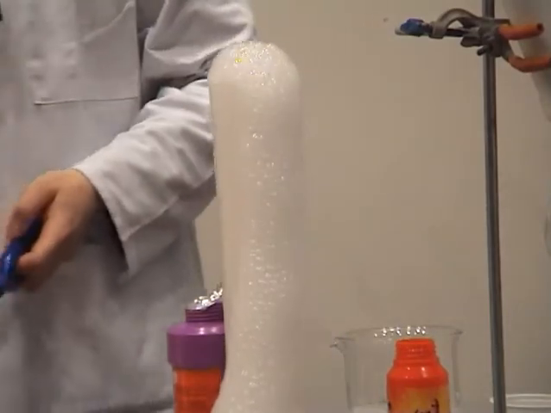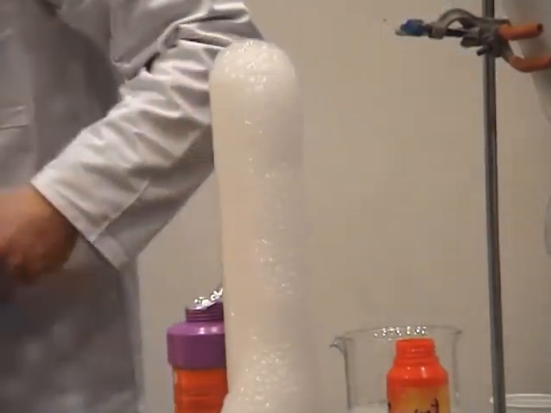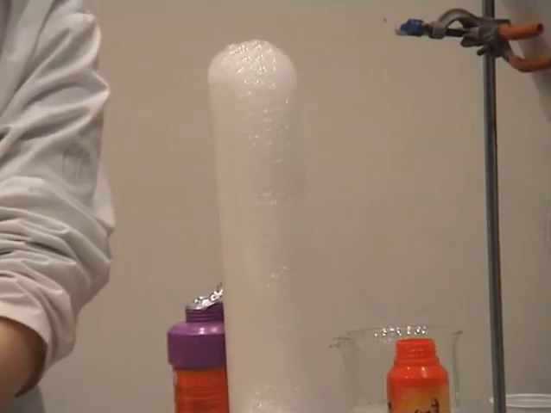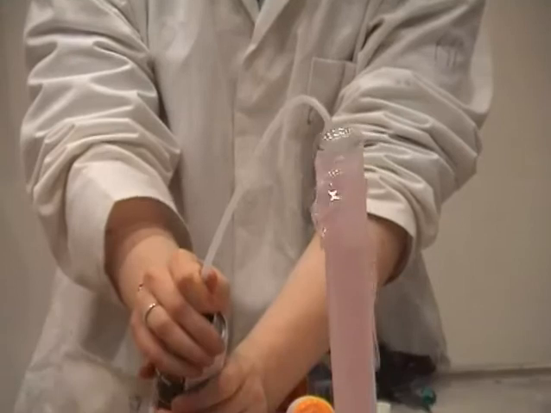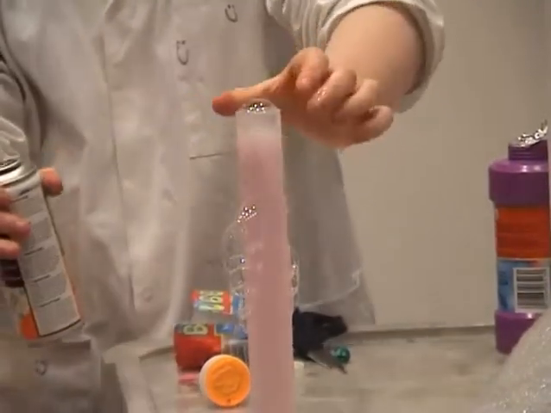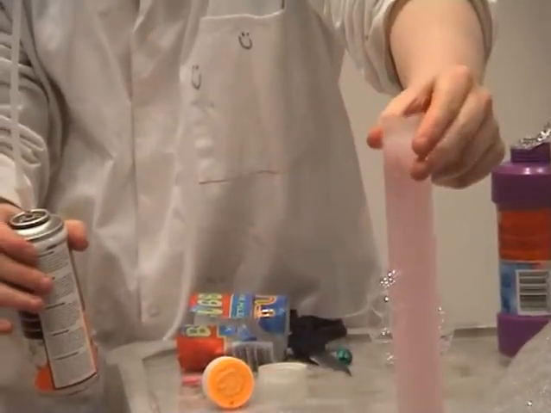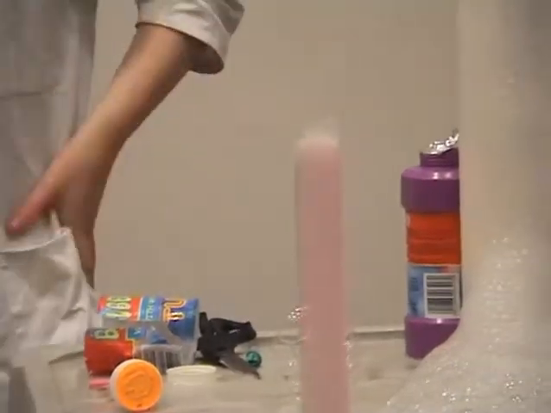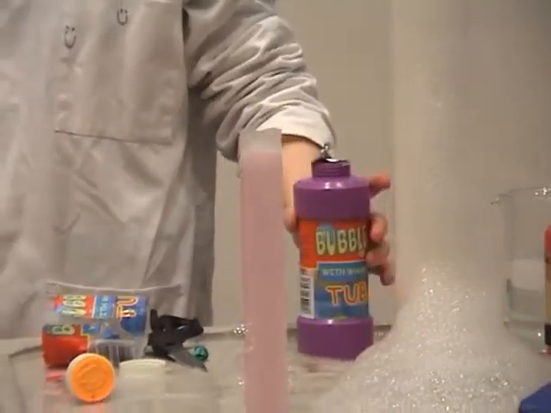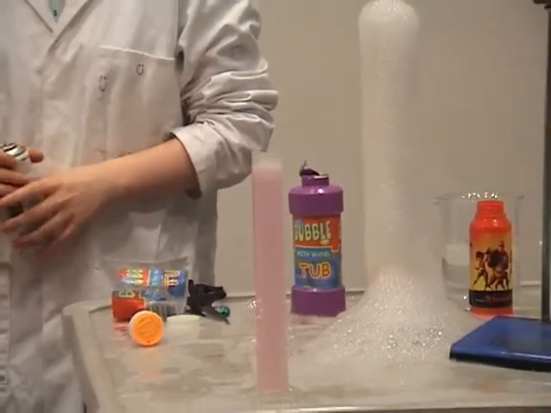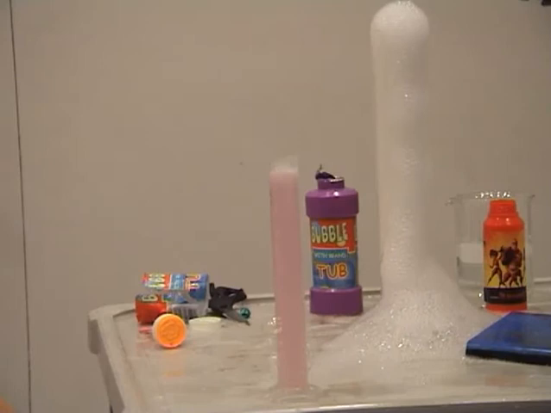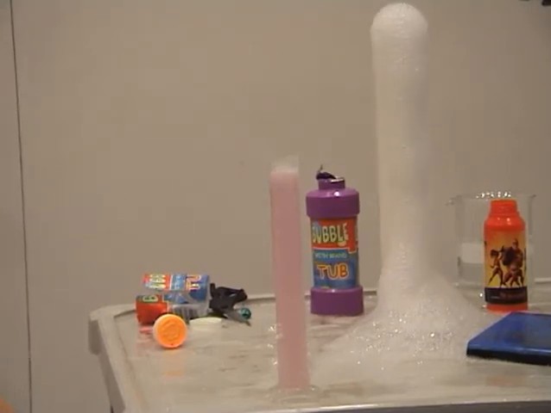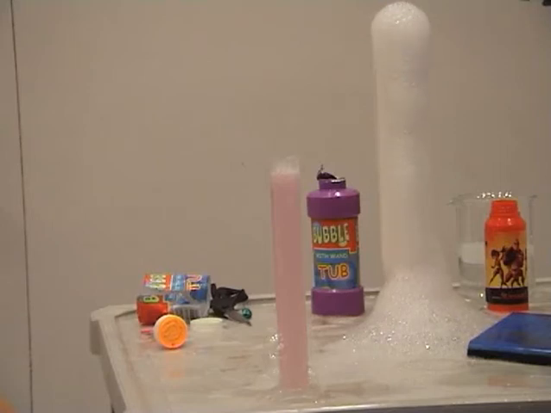We have some butane here. Right, so to prove that it was actually the CO2 and not the bubbles, just get yourself set up. Tell everybody what happens to the candles. They've gone out. That's the CO2 coming out putting out the flames.